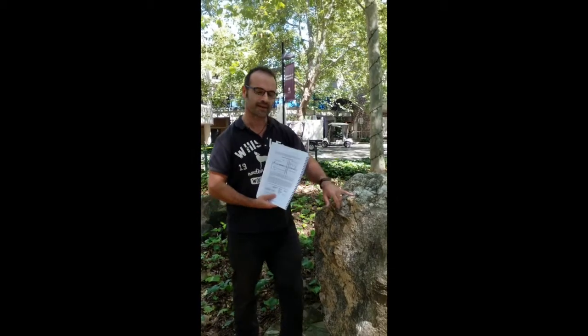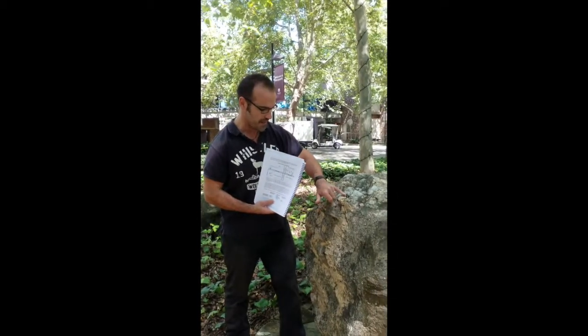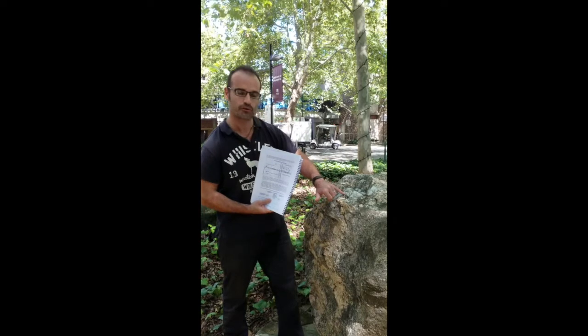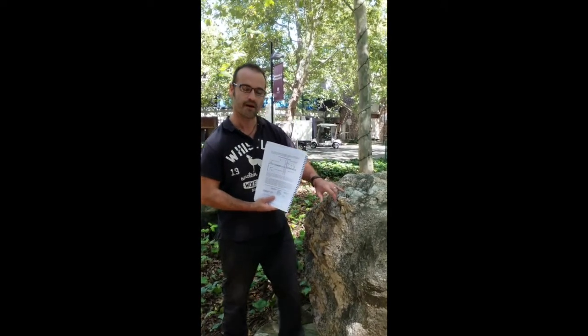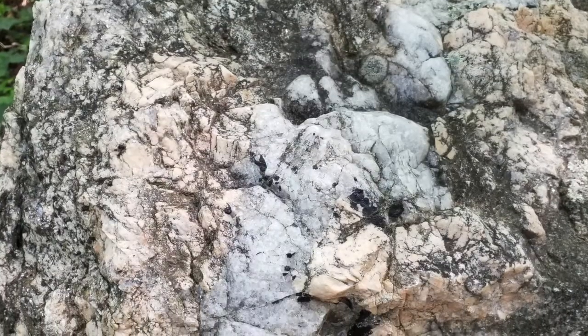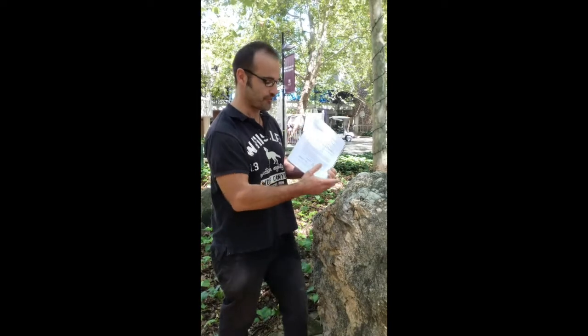Now, in this particular case, I can see big angular shards jutting into other crystals here. So this tells me immediately, these sharp angular grains, it's an igneous rock. So big sharp crystals forming an interlocking texture equals igneous.